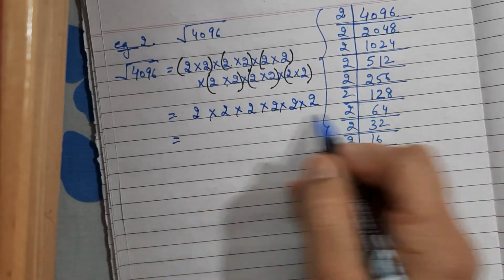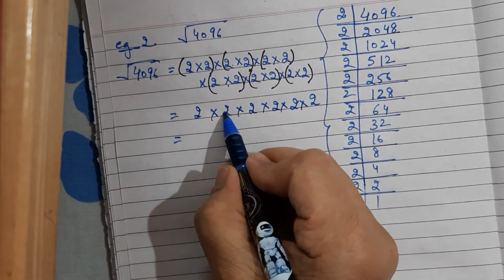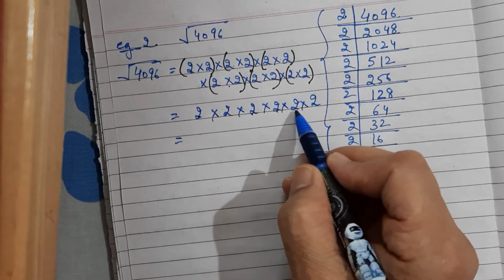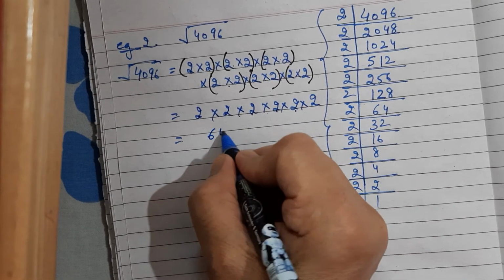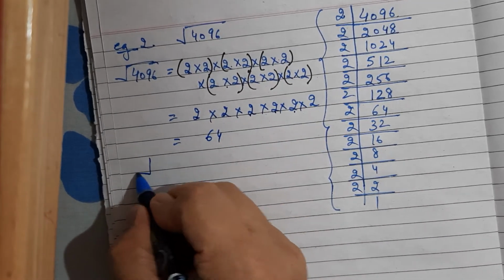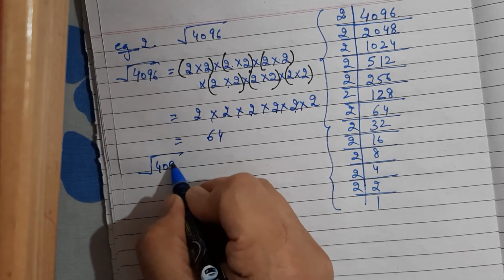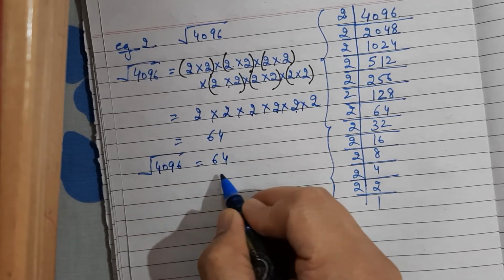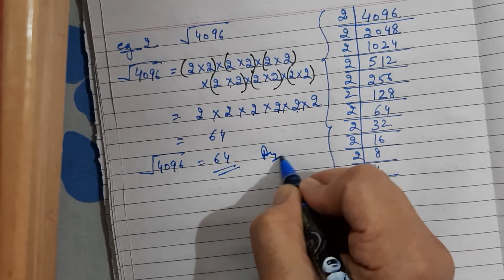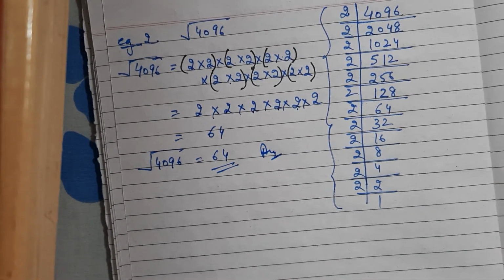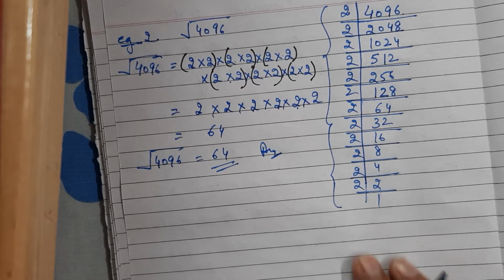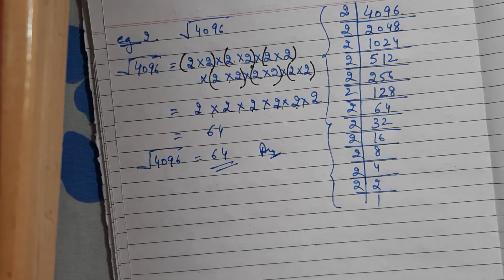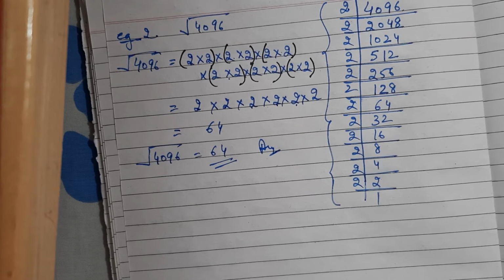Now find the product of all these numbers. 2 2s are 4, 4 2s are 8, 8 2s are 16, 2s are 32, 2s are 64. It means the square root of 4096 is 64. So this is the solution. This is how we find the square root of a number by using the prime factorization method.